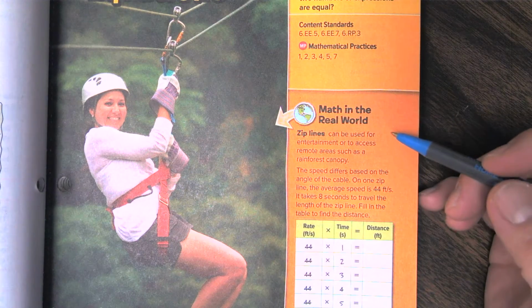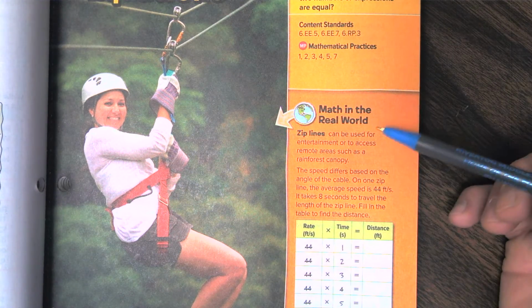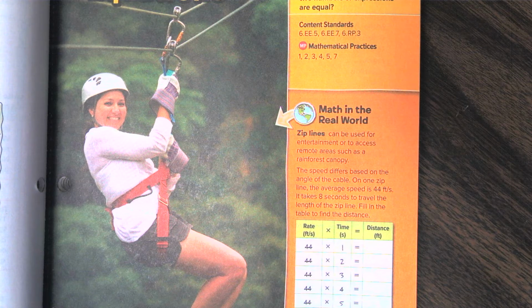So math in the real world down here. Zip lines. Zip lines can be used for entertainment or to access remote areas such as a rainforest canopy. The speed differs based on the angle of the cable. On one zip line, the average speed is 44 feet per second. It takes 8 seconds to travel the length of the zip line. Fill in the table to find the distance.